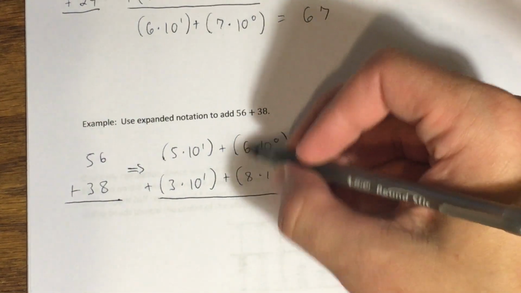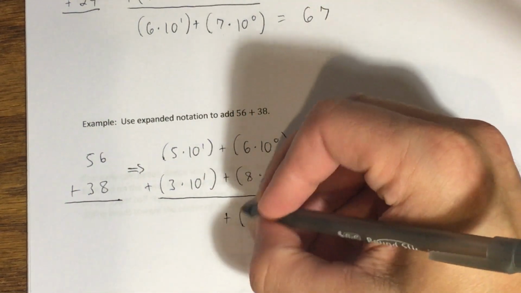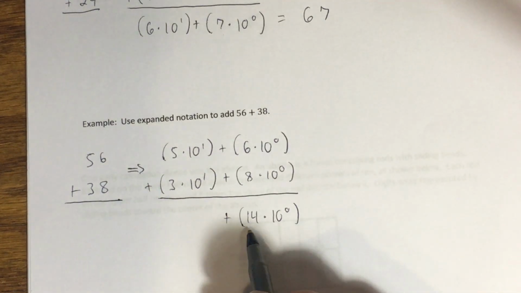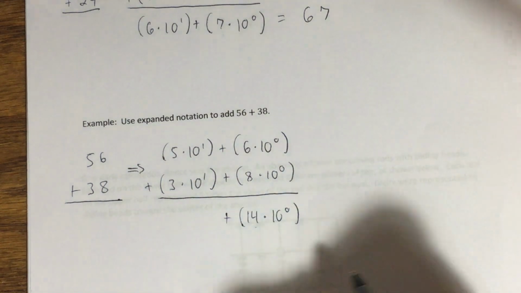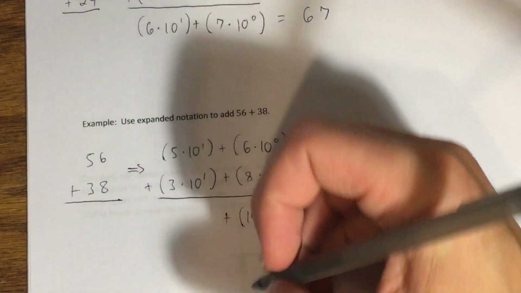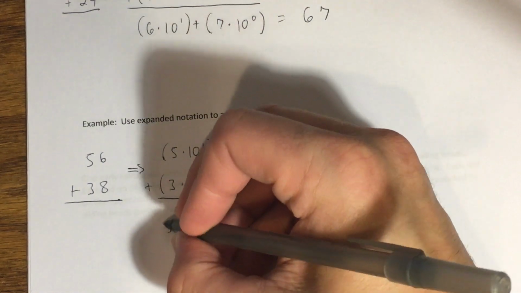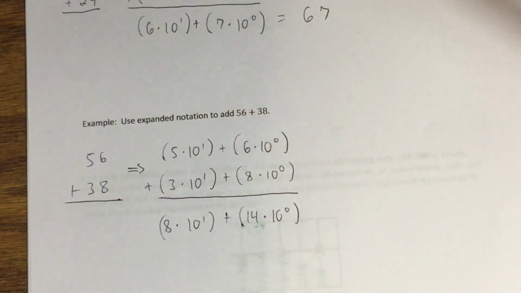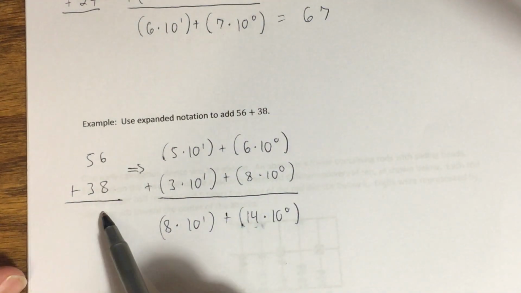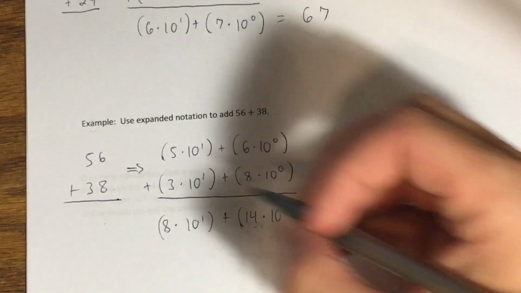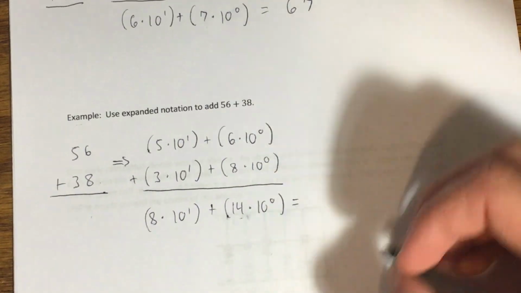Because if I were to add these, 6 plus 8, that's 14 times 10 to the power of 0. And we see a problem here, right? We see that we have a 2-digit number where we really should have a single-digit number. So we'll deal with that in a minute. Let's add these. 5 plus 3 is 8, so this gives me 8 times 10 to the power of 1. Okay, now normally over here, if I did 6 plus 8 and got 14, I would just write 4 and then carry a 1. But we want to think about why that's happening using expanded notation.